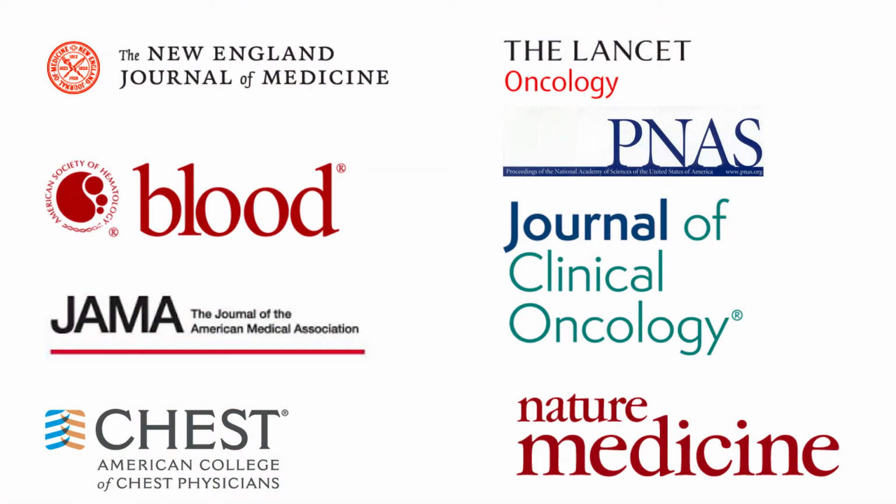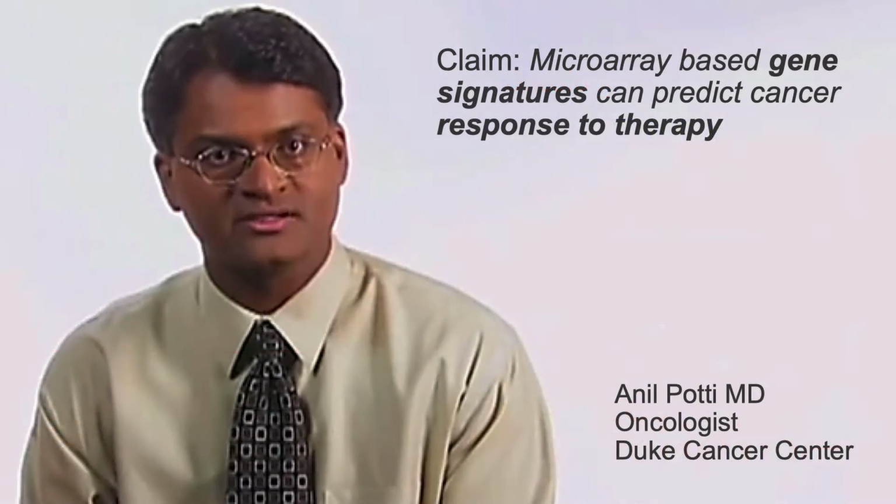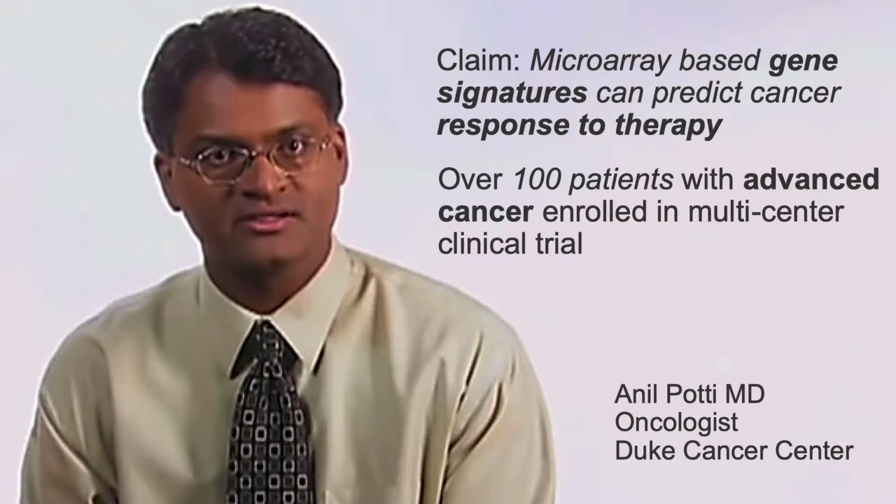And the scientific literature just ate this stuff up. They published in the top journals that we have, including New England Journal, JAMA, and you can see the rest. And this research was really taking off, and they were ready to go to the next level. So they started a clinical trial, in fact, several clinical trials.